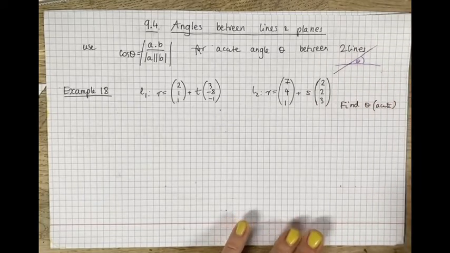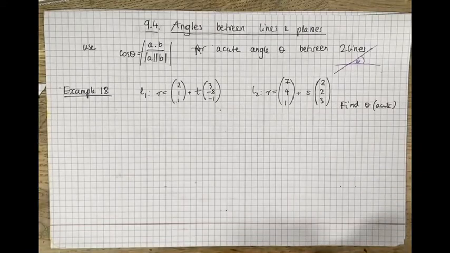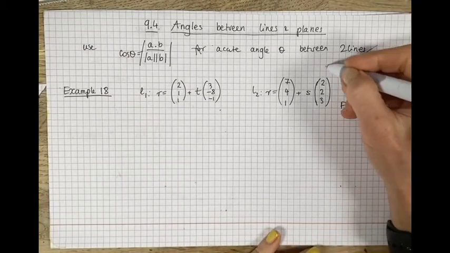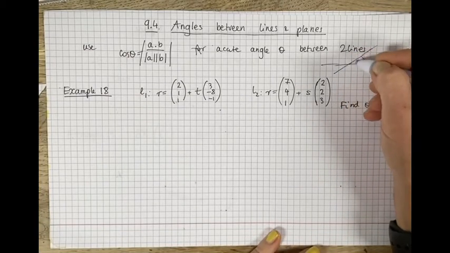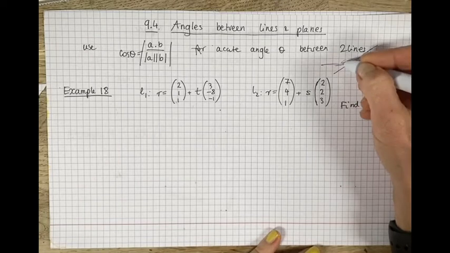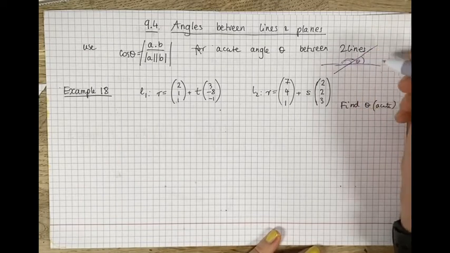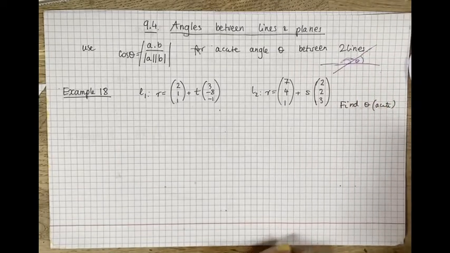you can only find an acute angle from the information contained within the equations of the lines, because if you don't consider that, you might be finding an obtuse angle over here. So that's why the questions normally will ask you for an acute angle.